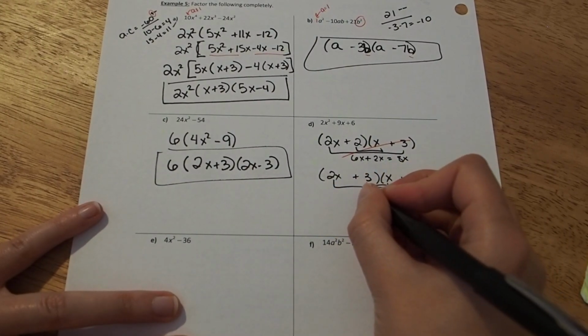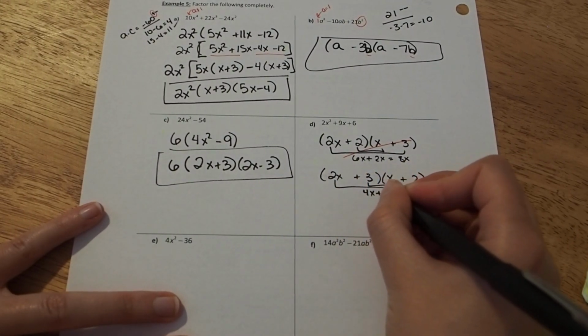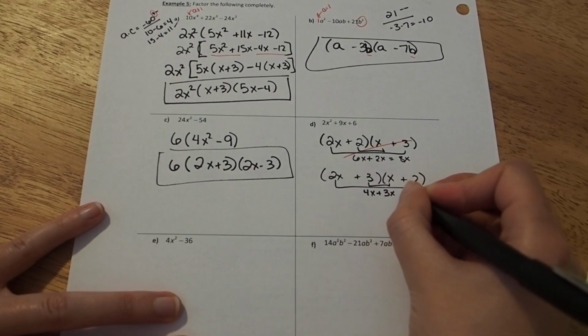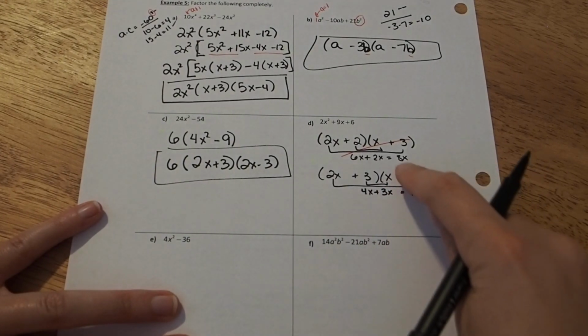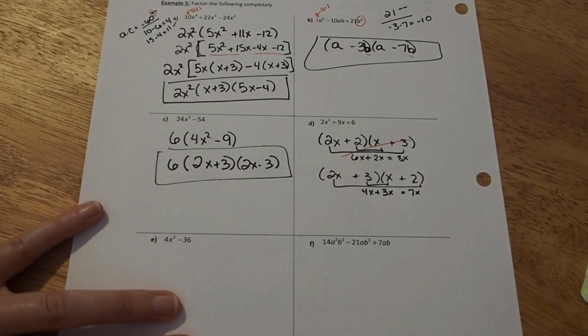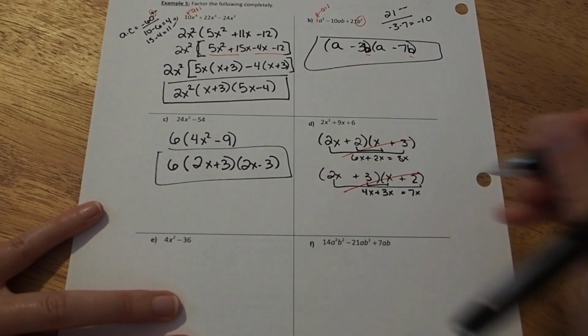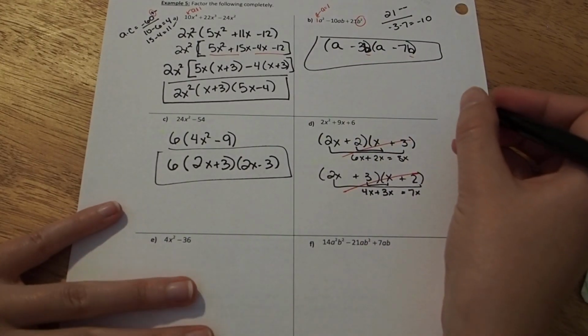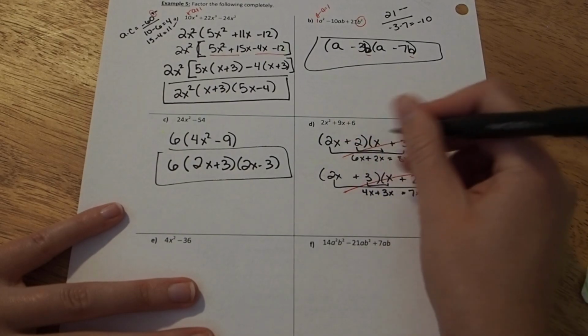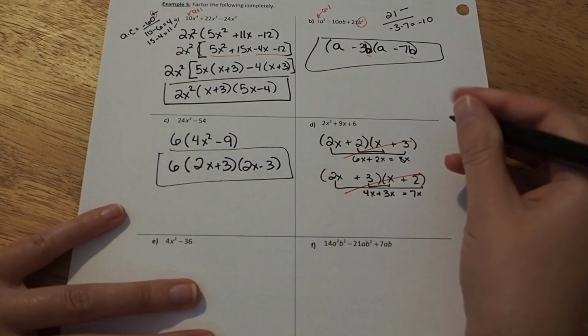So it's going to be 2 times 2 is 4x, plus 3 times 1 is 3x, that's 7x. We skirted on both sides. We got 8 there, we got 7 there. We don't have 9, so that one didn't work. Okay, so let's try again over here. 2 and 3, 3 and 2 didn't work, so we're going to try 6 and 1.